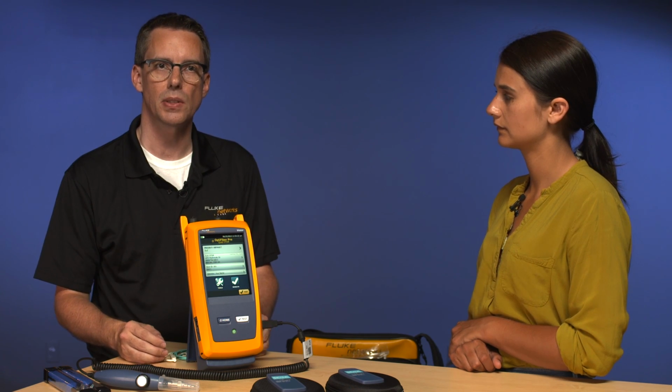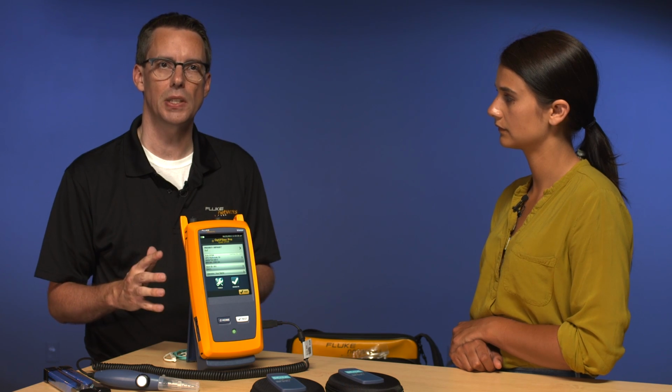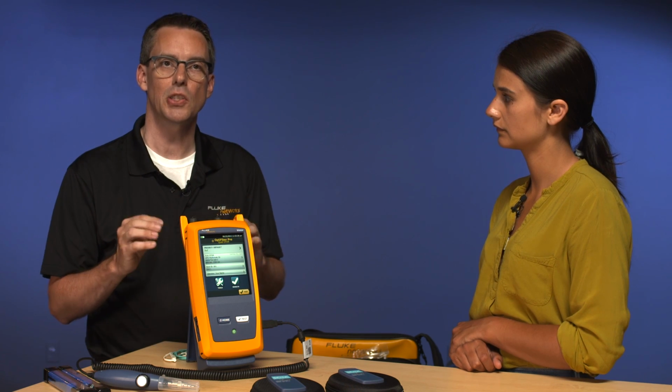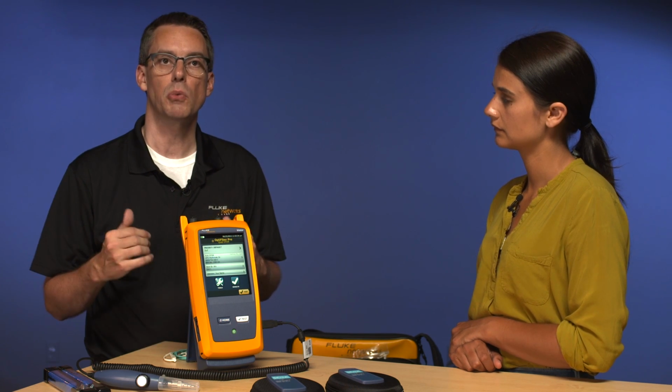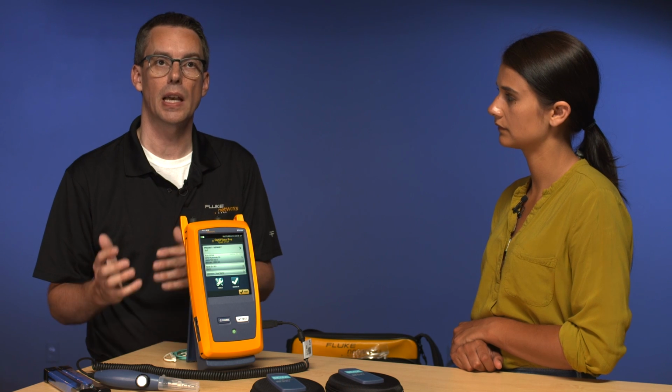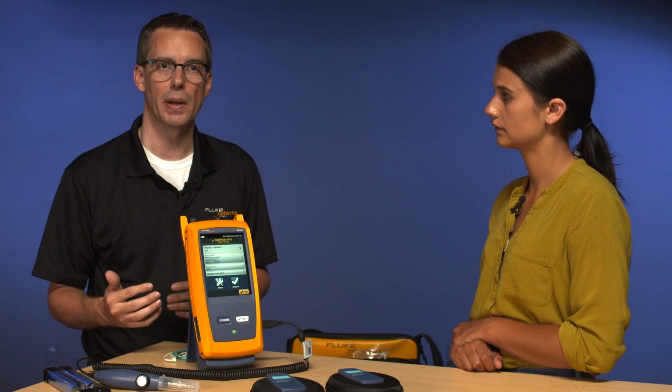including cable IDs. Now with our previous generation of OTDRs, you could only have one setup, and that worked if the tester stayed with that installation. But when that tester leaves that installation and goes to another installation, you have to reconfigure it for that installation, and that means changing the setup. Whenever you change the setup, that's a potential error.